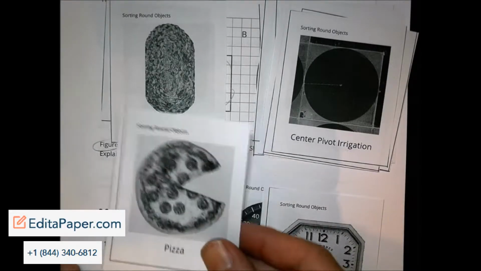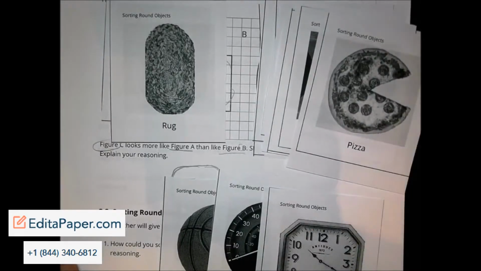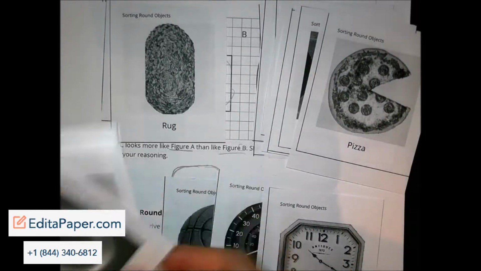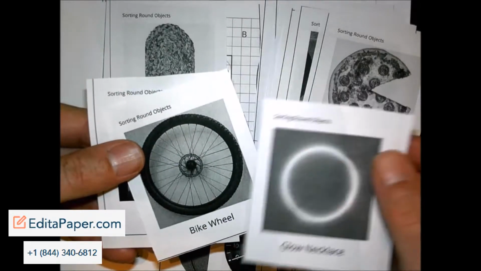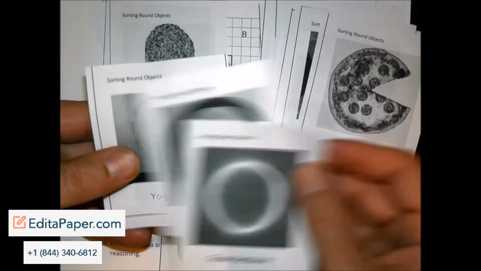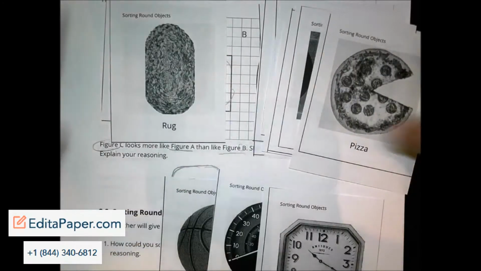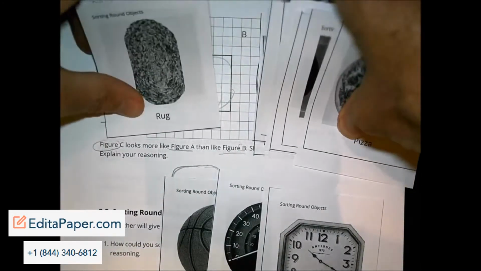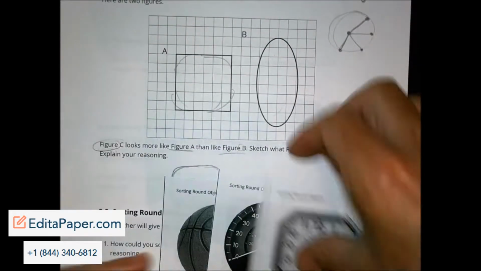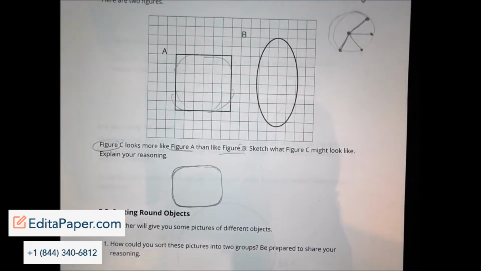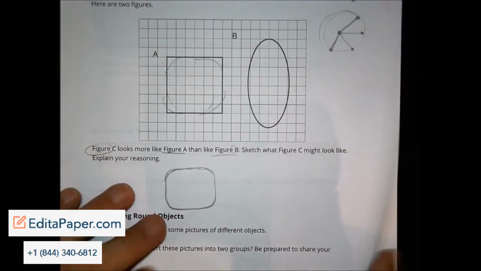And a pizza, I guess if it was a whole pizza, we might consider that it would be rounded there too. And then you had three others. You had a glow necklace, which we'll come back to in a second here. We had a bike wheel, and we had a yo-yo trick, each of which made a nice circle. And so you're looking at those shapes, and you organize them with your classmates based upon how you saw them. Circles, oval, maybe some oblong things, but you're really just having some conversations about the differences in all those shapes.